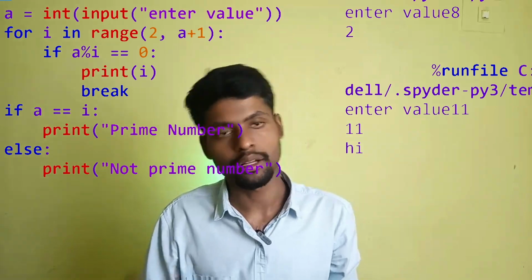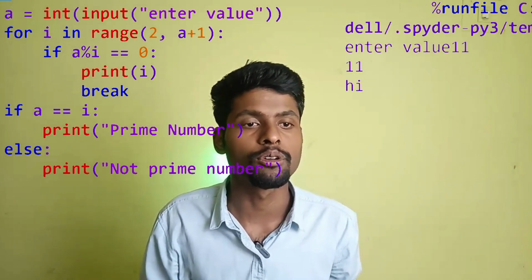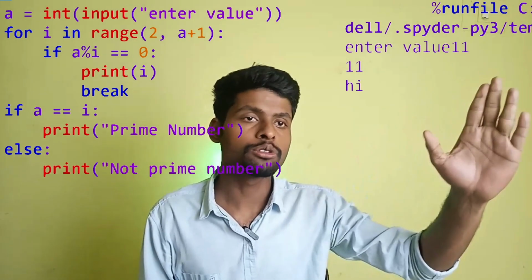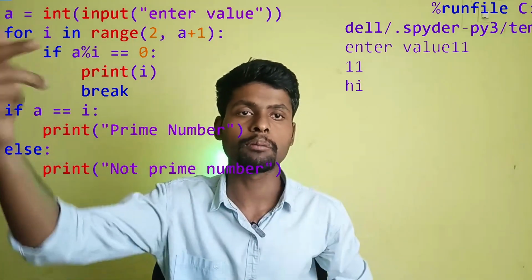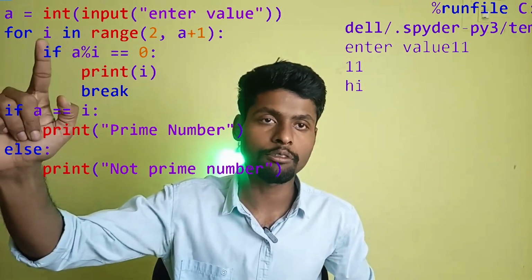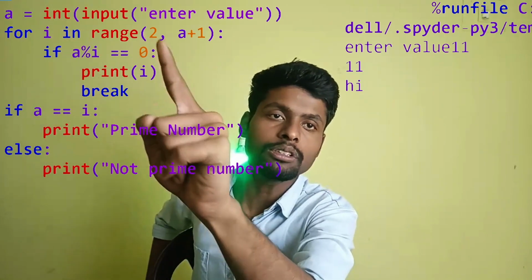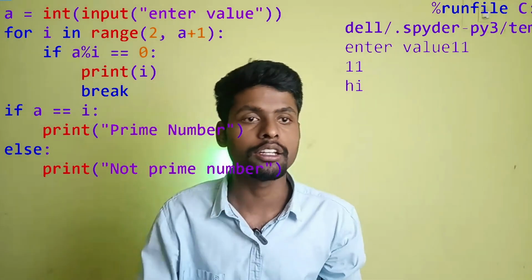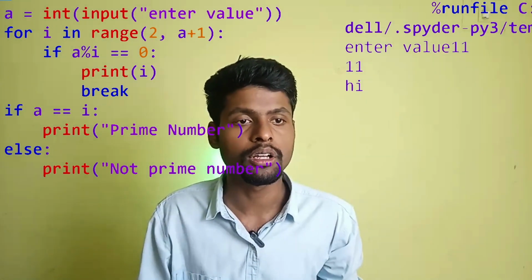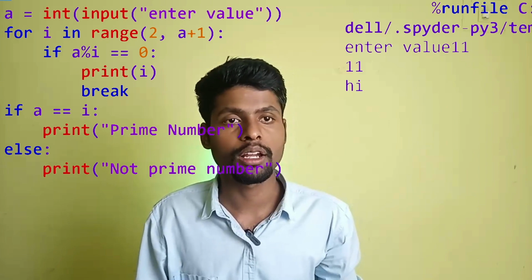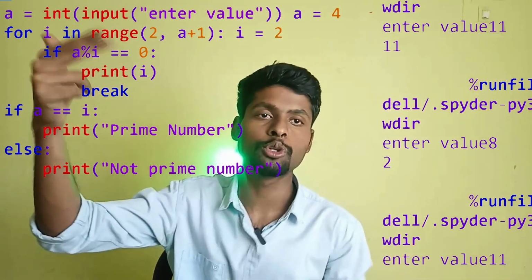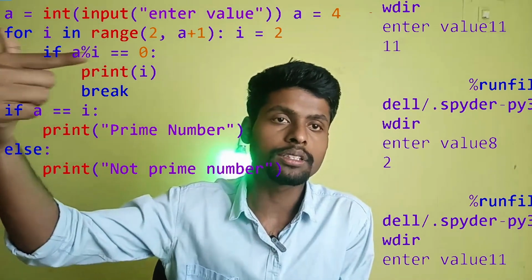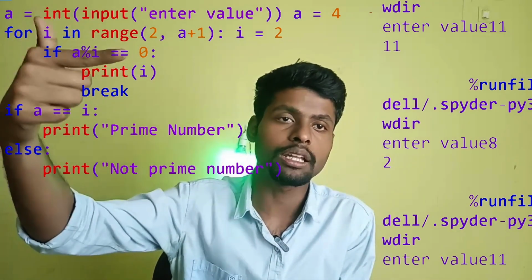Before executing this code, let's test it first. Imagine the user given value is 11, and what is the current value of a? The a variable is 11. Hope I'm clear. Anyway, I'm going to change the value. Imagine the user gives 4, because 4 will help you understand easily. While executing the for loop, the first range value is 2. What is the remainder value? We'll get the remainder value as 0, so the condition is true.